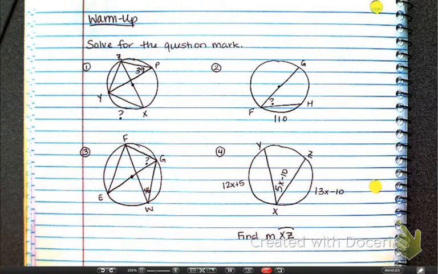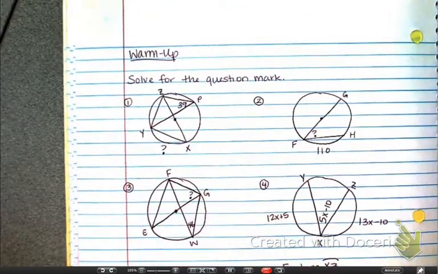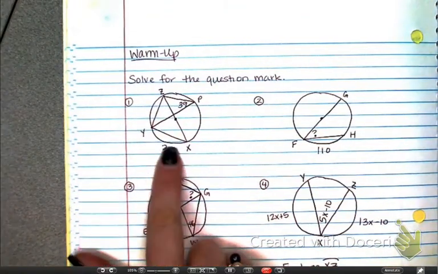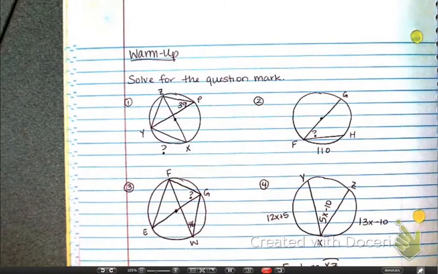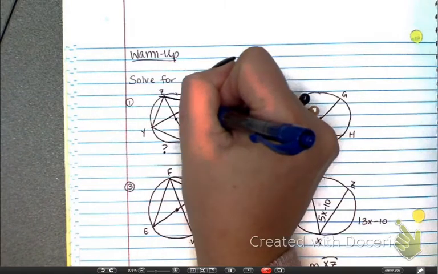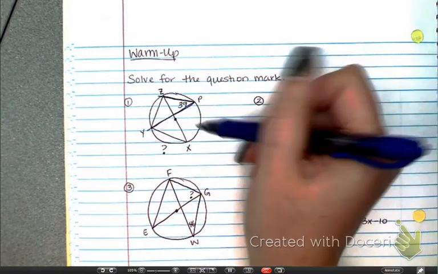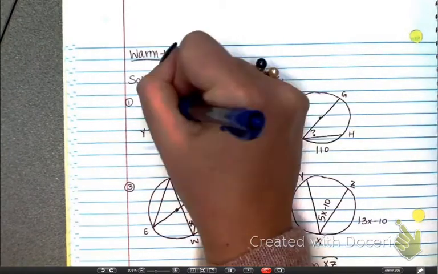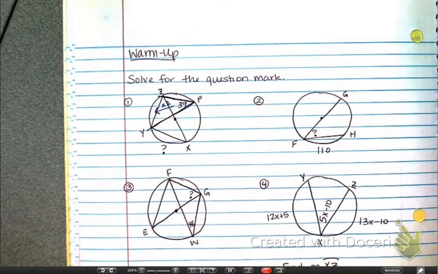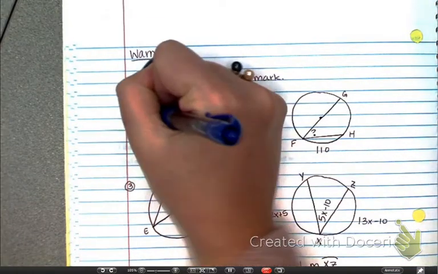Okay, now that everyone's had a chance to do the problems, let's see how we did. So for number 1, I know I'm solving for this arc xy here. I'm given an angle, so if I extend those lines of that angle, that gives me this arc yz. So yz would be 2 times that angle, which is 78.